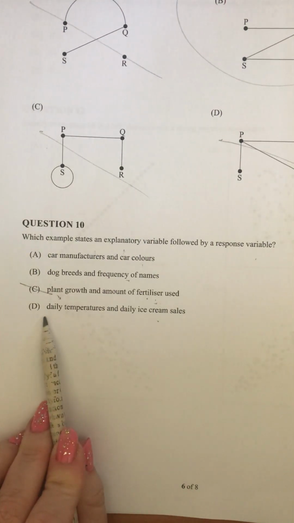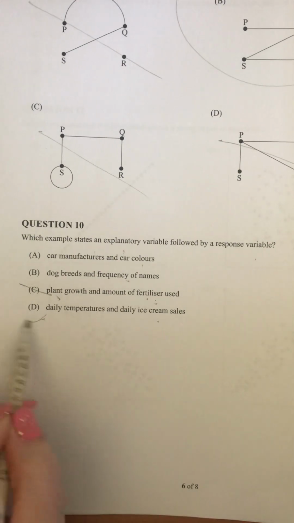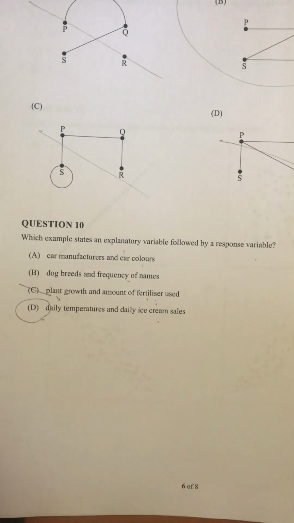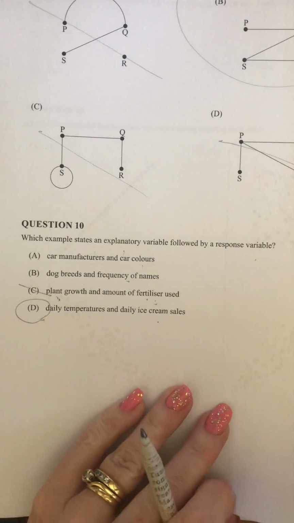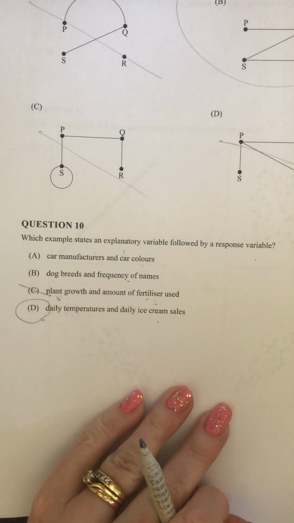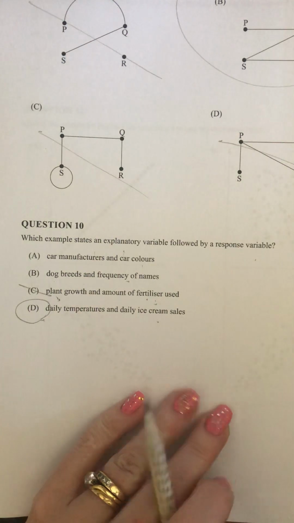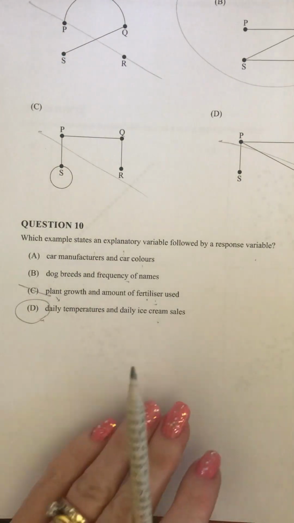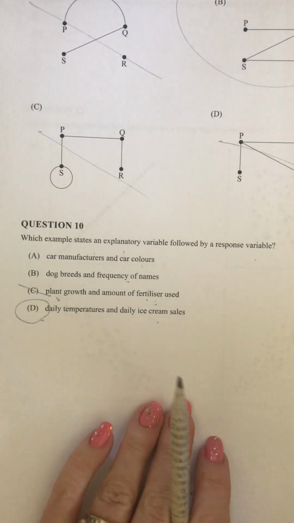So the daily temperatures and the ice cream sales is an example that states the explanatory variable followed by the response. The response is generally a numerical value, so that's why A and B don't fit that criteria.